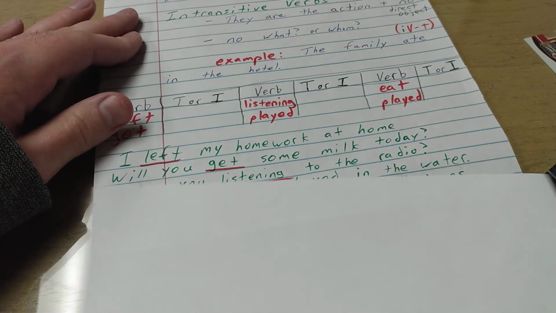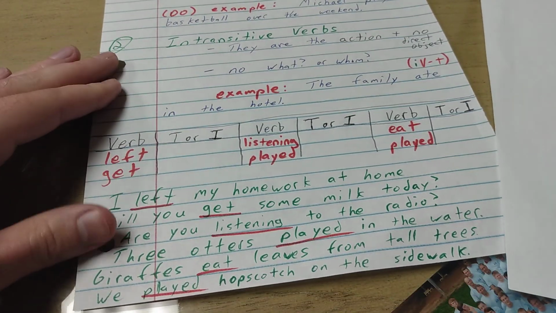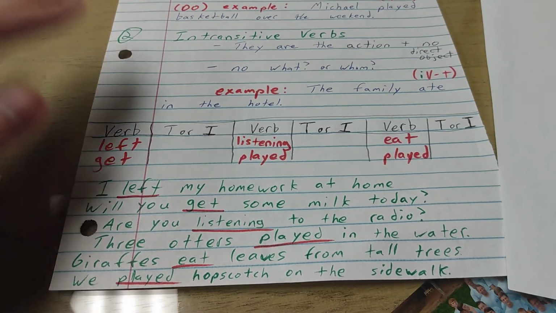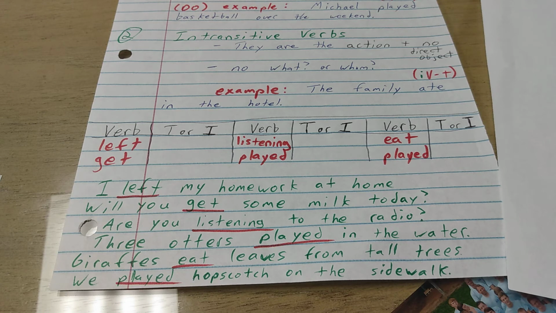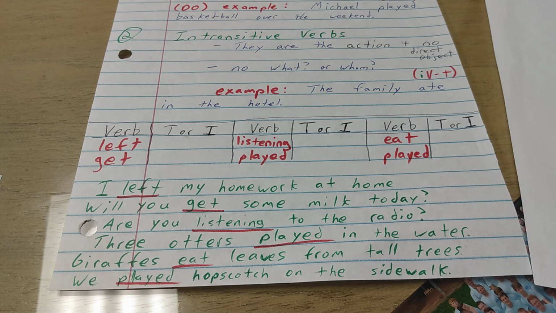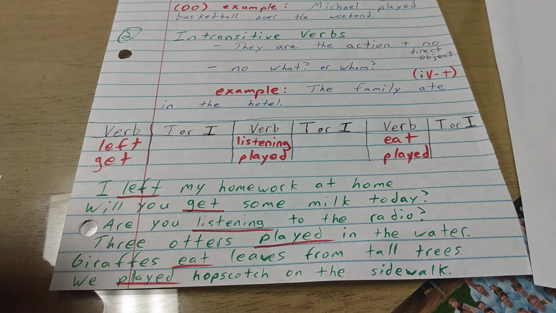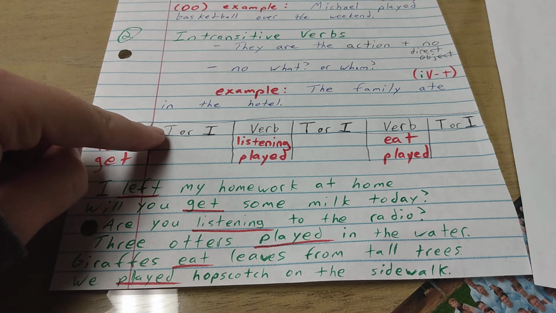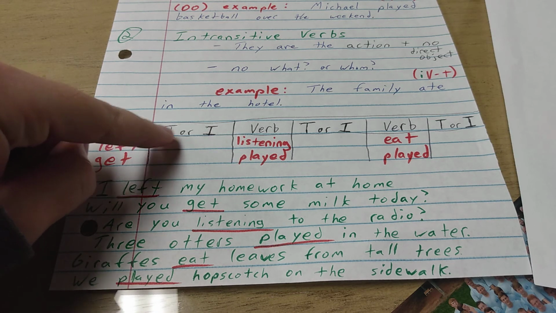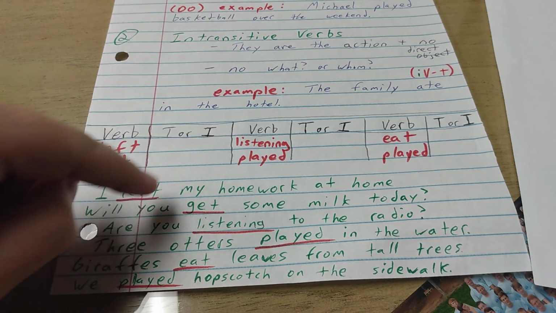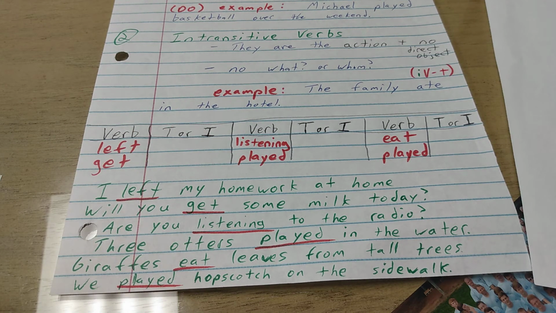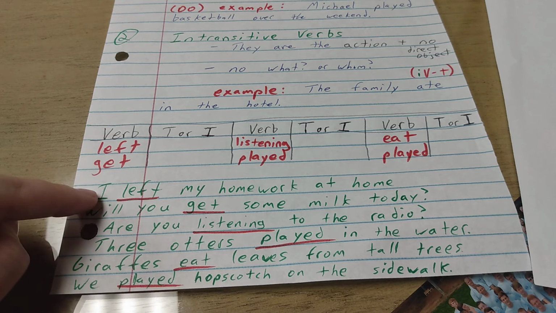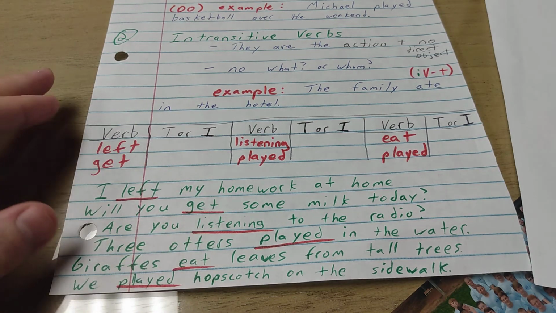All right, so this is kind of what you're going to see on your homework. You will have to read a sentence. You will have to identify the verb, and you have to say whether it is T for transitive or I for intransitive. All right, and I'm going to go through some of these with you. So let's look at this first one. I left my homework at home.